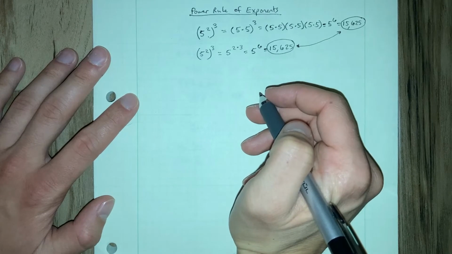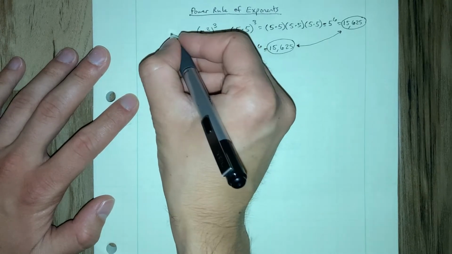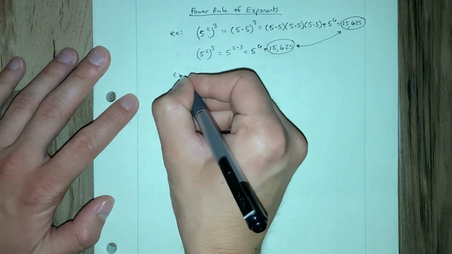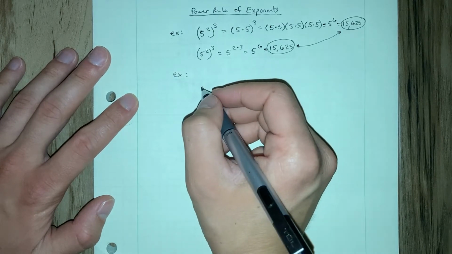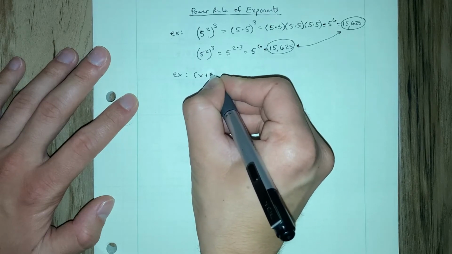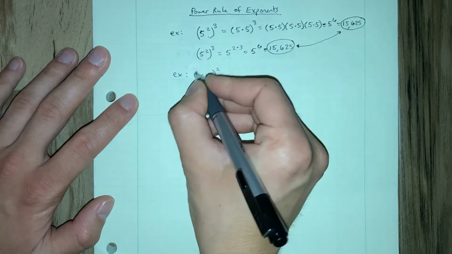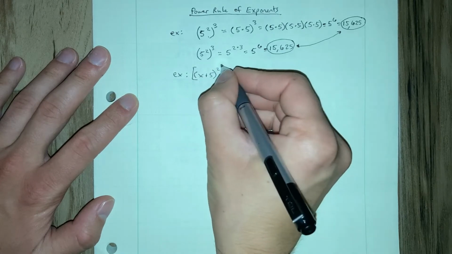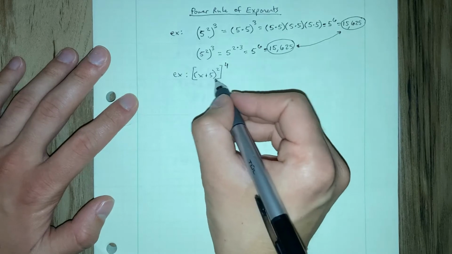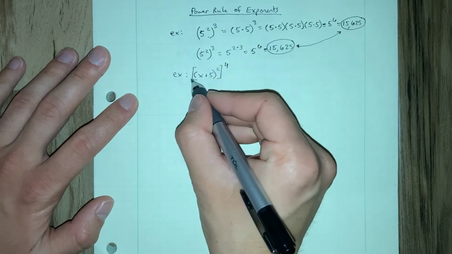And so here I have another example. I have here x plus 5 squared, and then that whole thing to the 4th. Okay, and I made these square brackets.